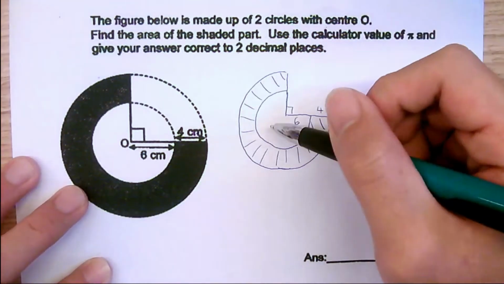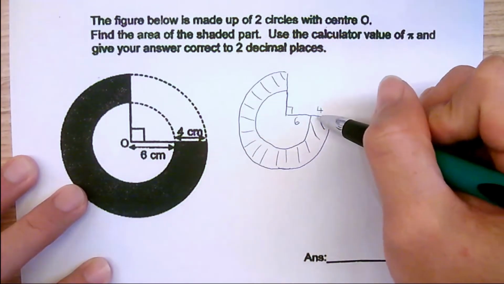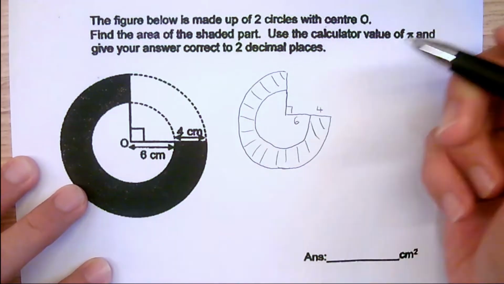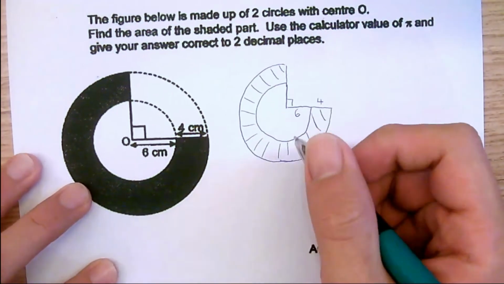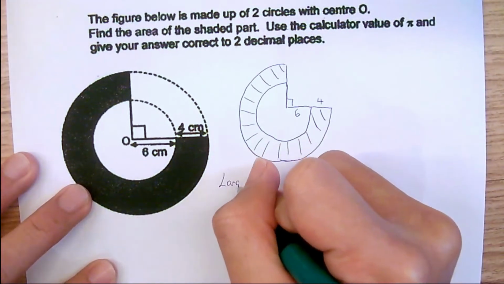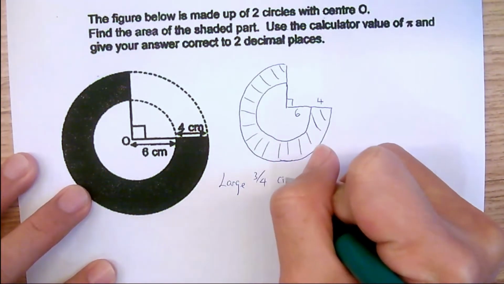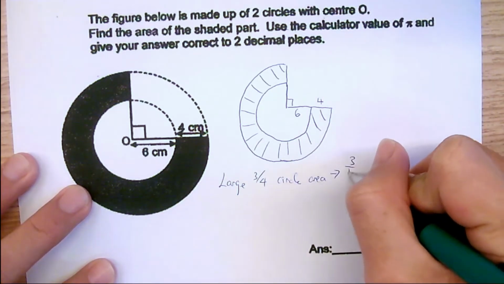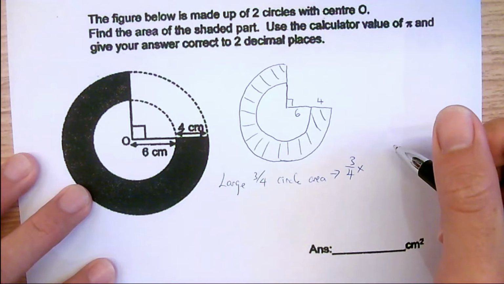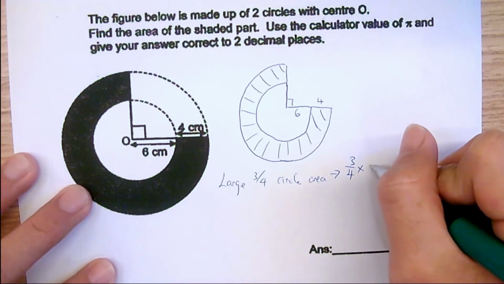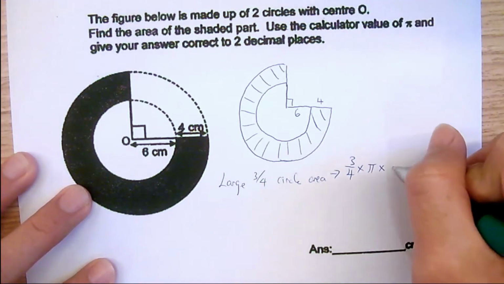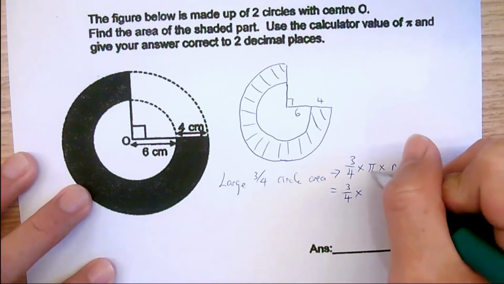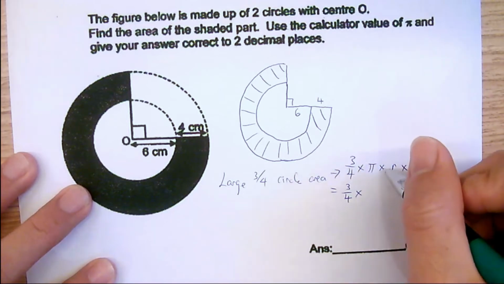So the only way to do this is to find the area of the large 3/4 circle and minus the small one inside, the small 3/4 circle. So the large 3/4 circle area, it will just be 3/4 of the formula for the area of a circle, pi r squared, so pi times r times r. So it's 3/4 multiplied by your calculator value of pi.